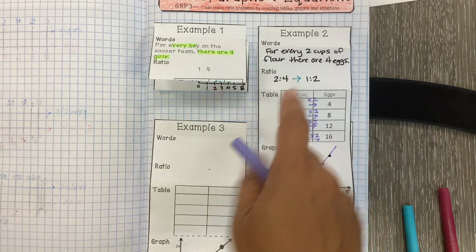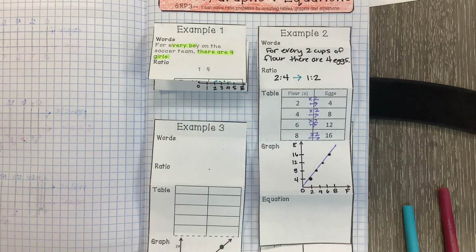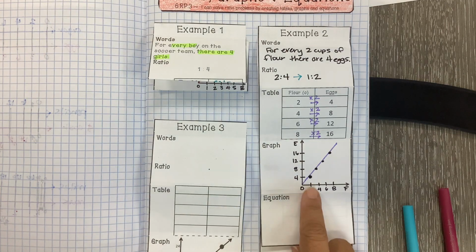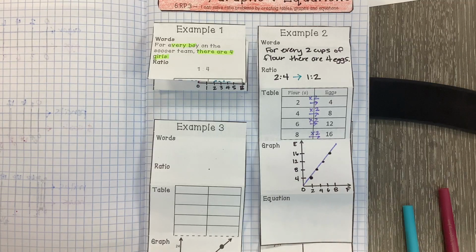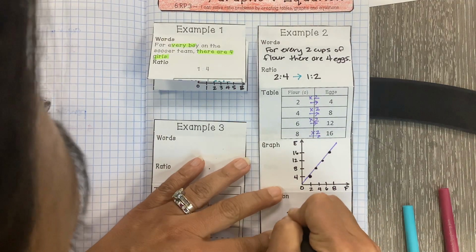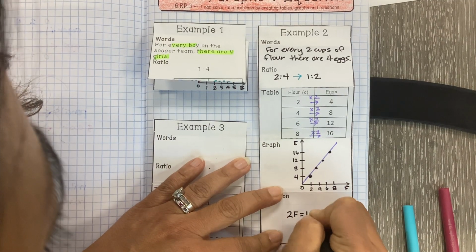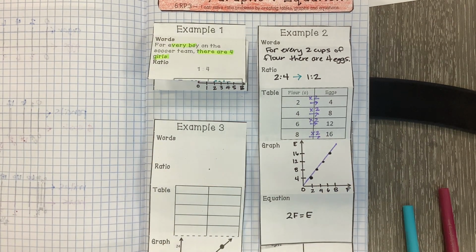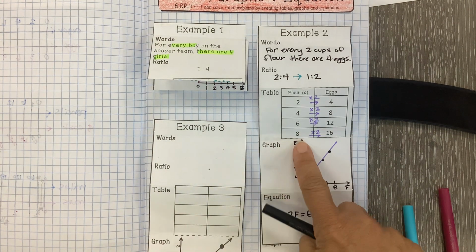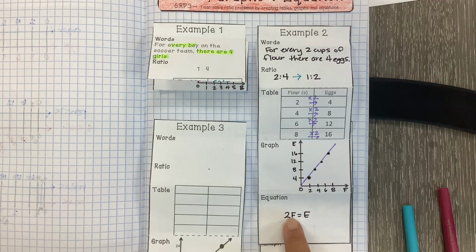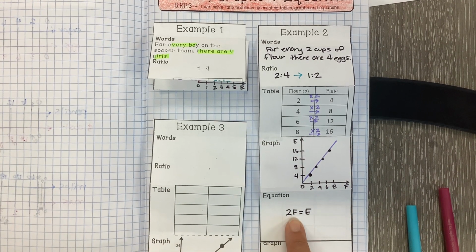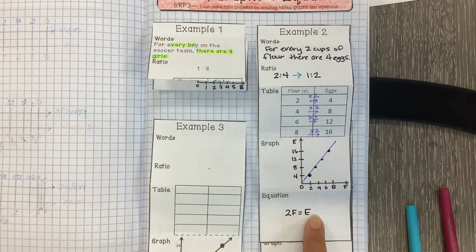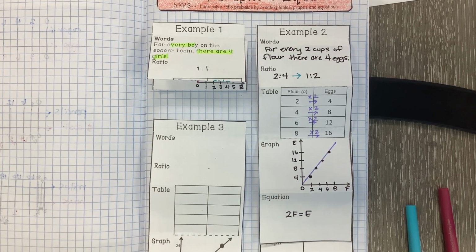Okay, I'm going to use that simplified version. So 2 times this flour will give me the number of eggs. Okay, so 2F is going to equal the number of eggs I need. I double it. So if I had 8 cups of flour, 2 times 8 will give me the 16. If I had 20 cups of flour, 2 times 20 is 40. I would need 40 eggs, okay?